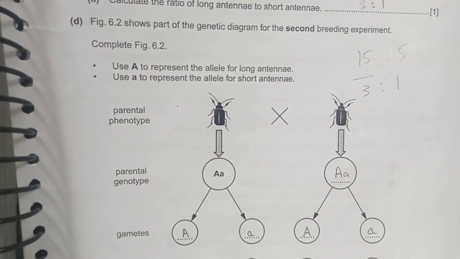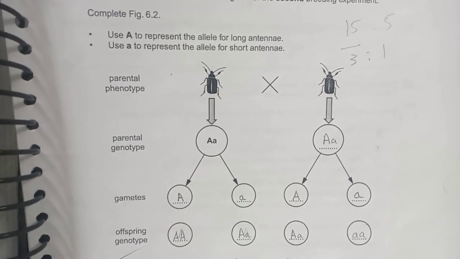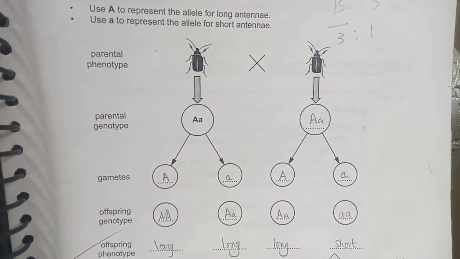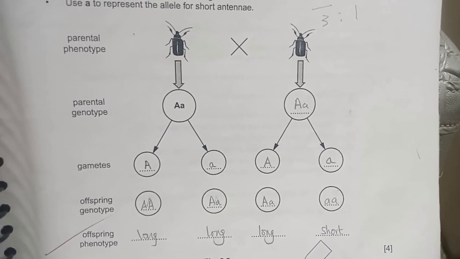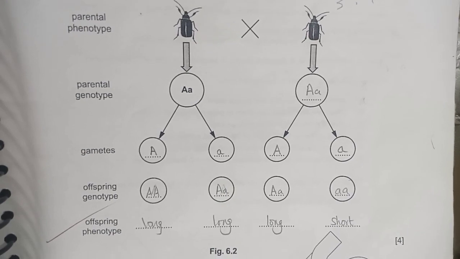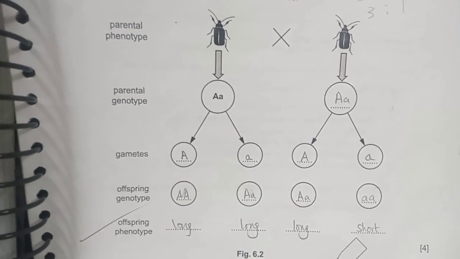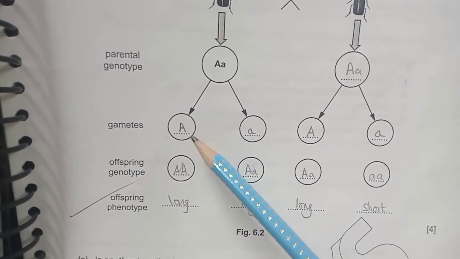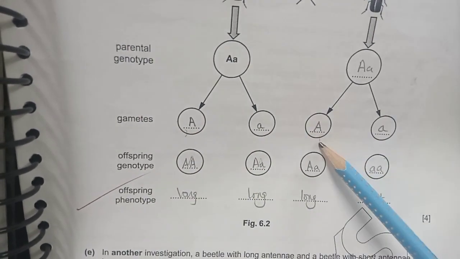Now you have to make the genetic diagram for the second breeding experiment. Capital A represents long, obviously the dominant allele, and small a is for the recessive allele. So breed the heterozygous cross. When heterozygous parents are crossed, what will be the results? Look at this: capital A, small a gametes will be formed. When the gametes are joined, how will they be joined? This capital A with this capital A, like this.